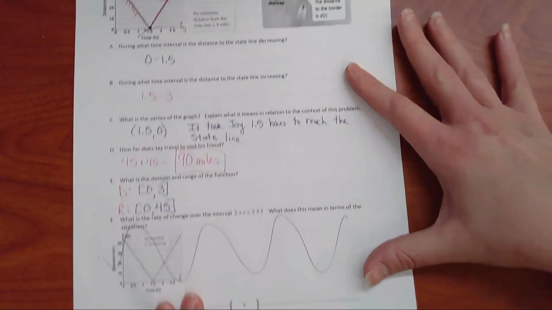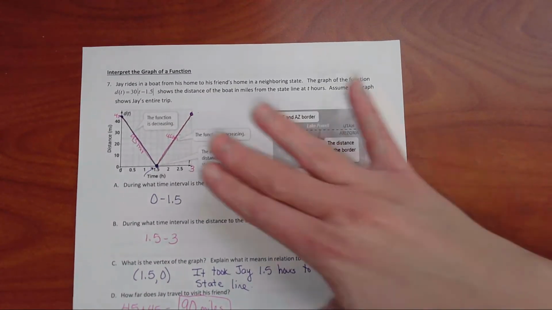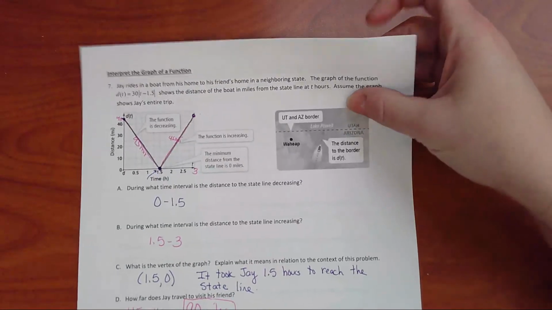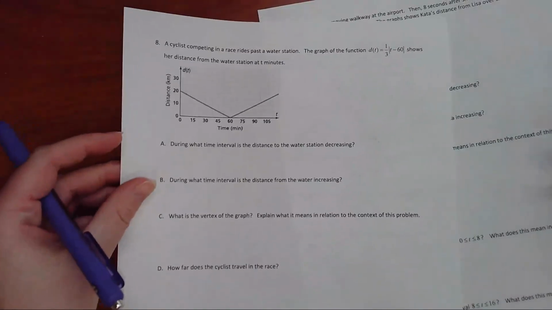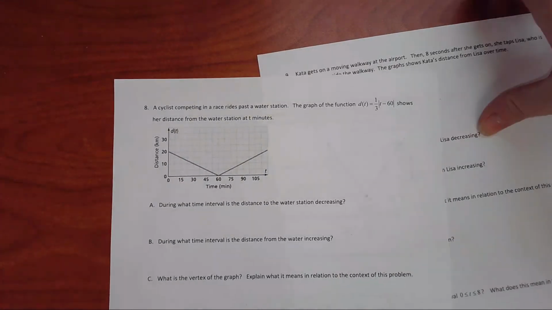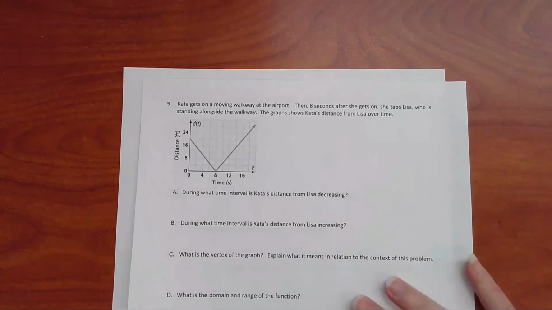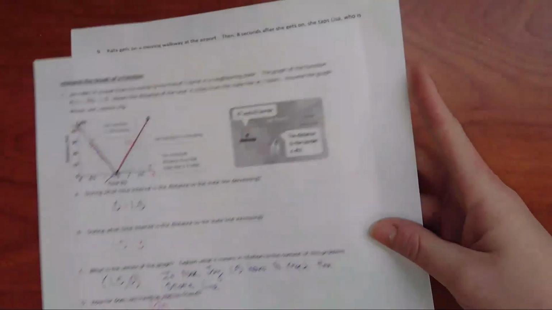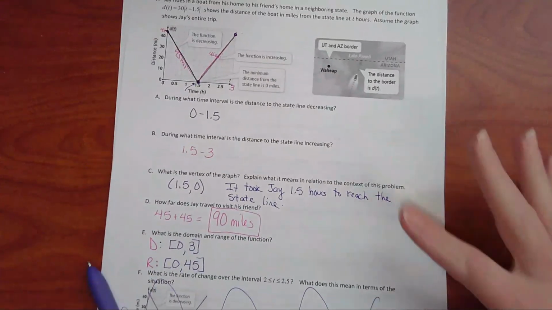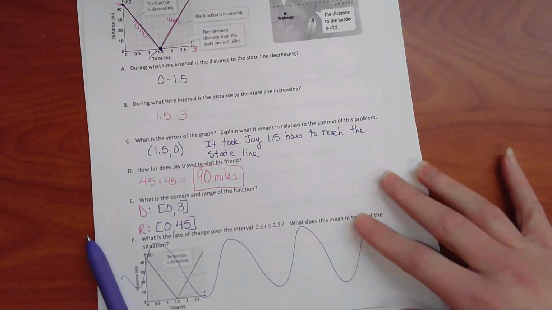So for today, you're going to be taking a look at story problems and interpreting the graphs. You've got a couple of them to do. Let's look here. So you're going to be taking a look at this graph. We have a cyclist in a race and they're going past a water station. And then we also have a moving walkway in an airport. So you're going to be doing the same idea as we did for this one. So look at the time intervals, look at the vertex and how far two people travel, and then the domain and the range. So any questions, don't hesitate to reach out. Good luck.